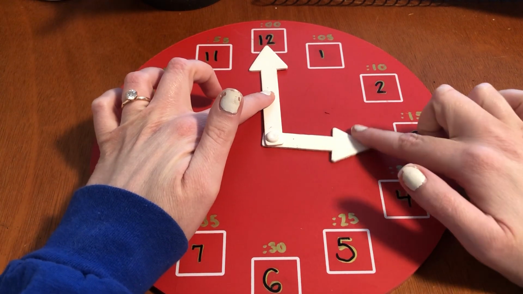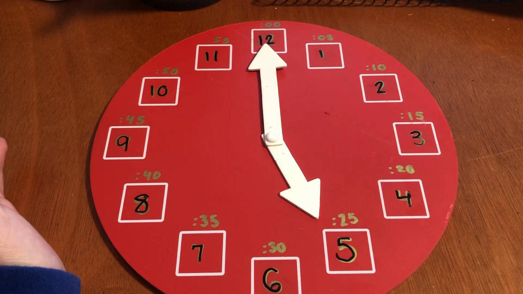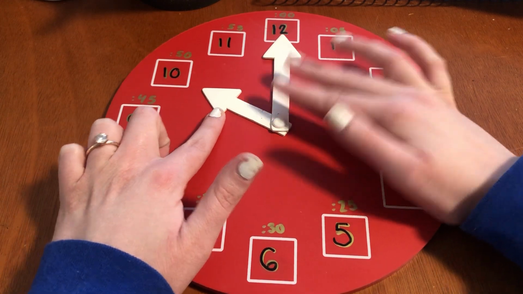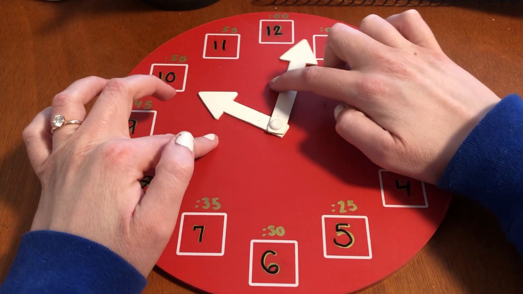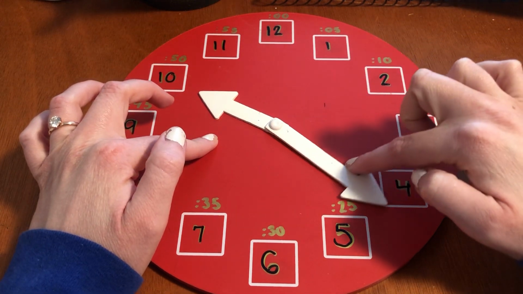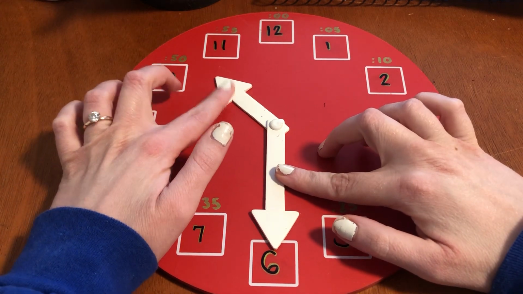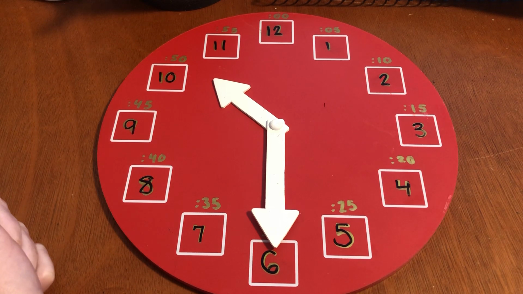If I brought it over here, the time would be, nice, 5 o'clock. Over here, the time would be 10 o'clock. Wonderful. If I brought the minute hand down here, and the hour hand ends up going over here, what time is it?